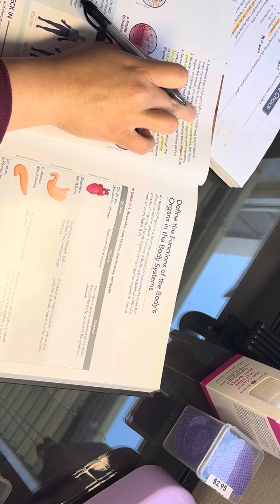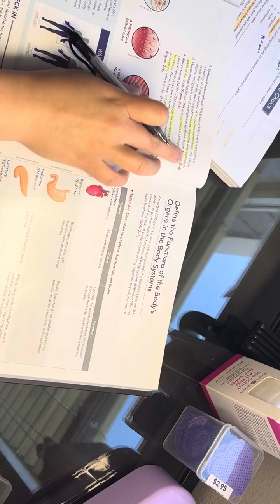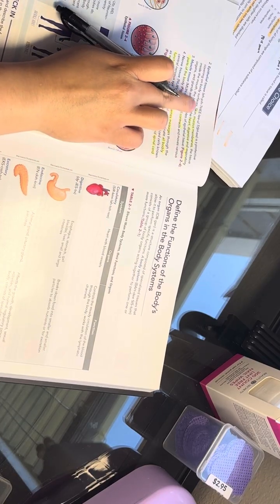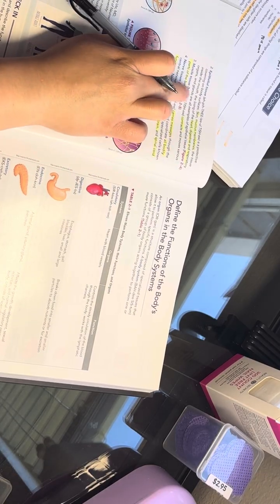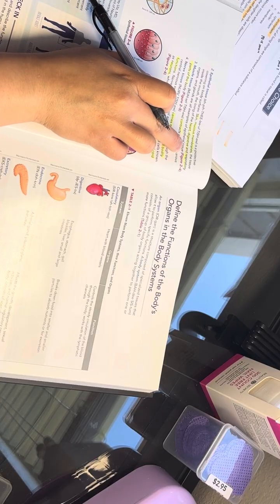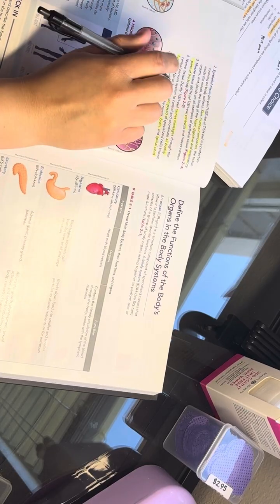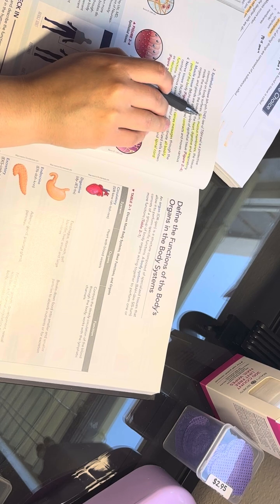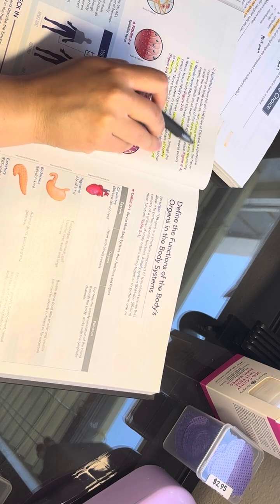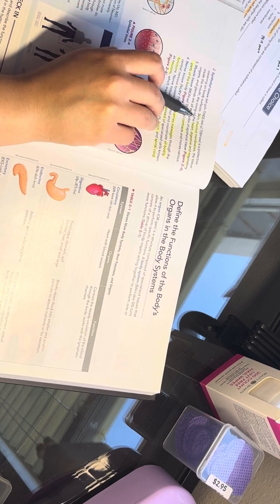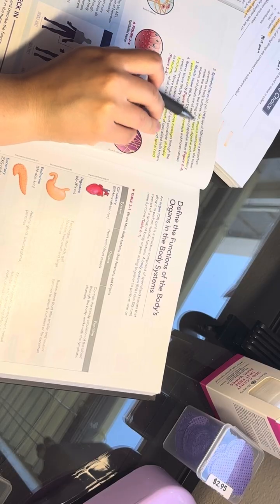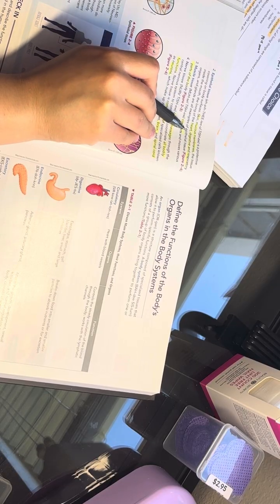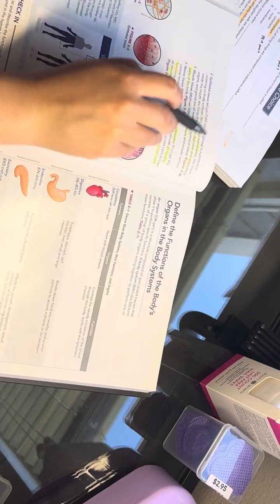Epithelial. Okay. Epithelial. Organs and glands are examples of epithelial tissue. So let's go ahead and read that again. Epithelial tissue is a protective covering on body surfaces. Skin, mucous membranes, the tissue inside the mouth, the lining of the heart, digestive and respiratory organs, and glands are all examples of epithelial tissue.